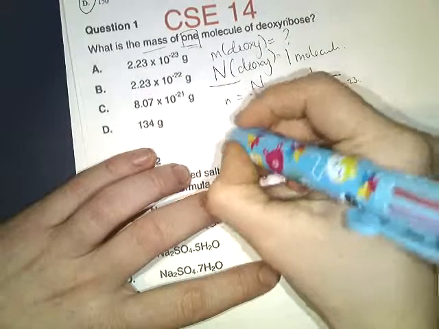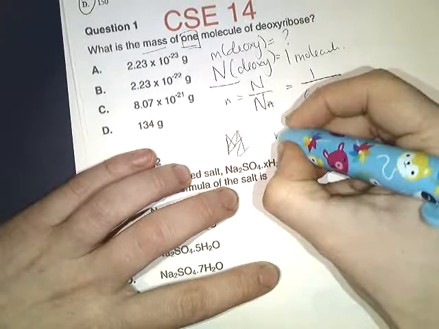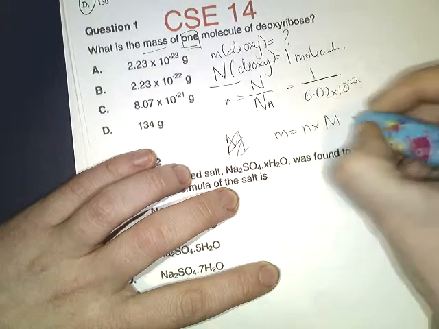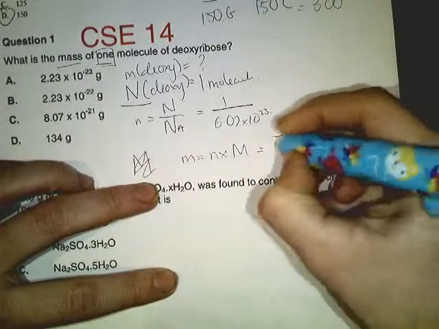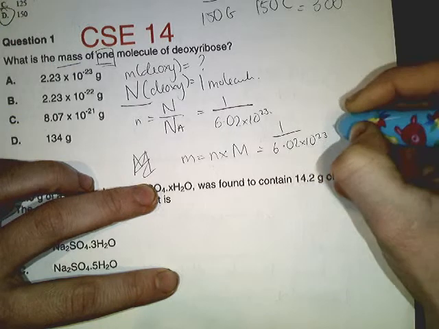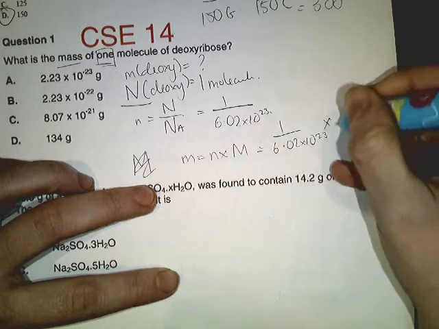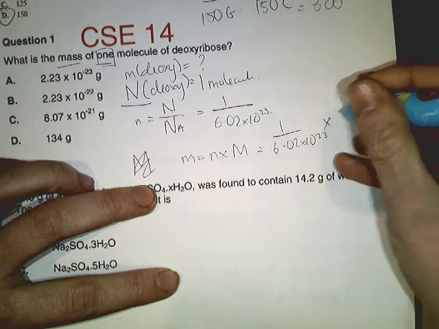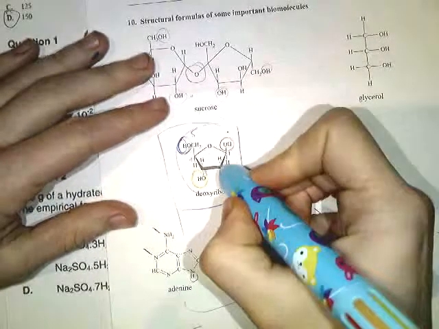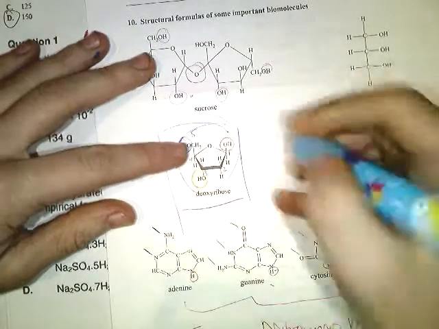We are then going to do mass equals moles times molar mass, equals 1 over Avogadro's number times the molar mass of deoxyribose. Now what's the molar mass of deoxyribose? 1, 2, 3, 4, 5.